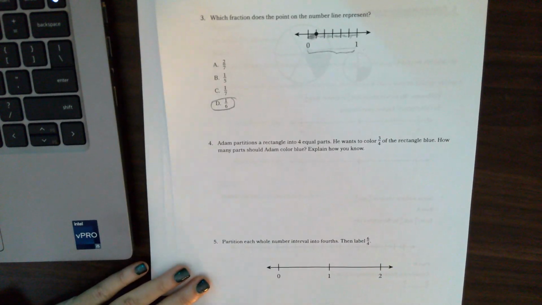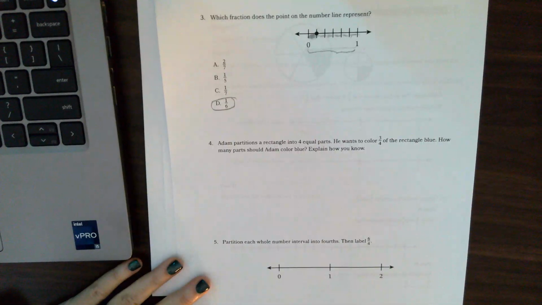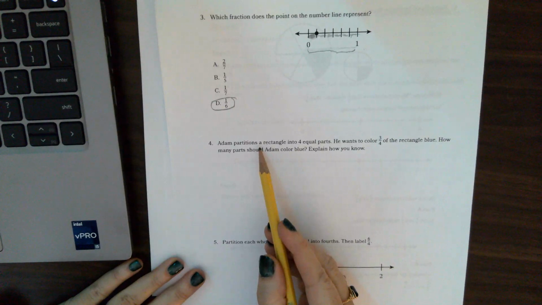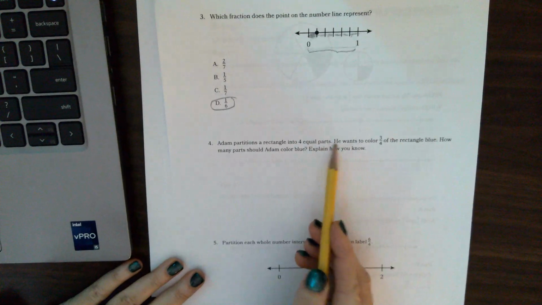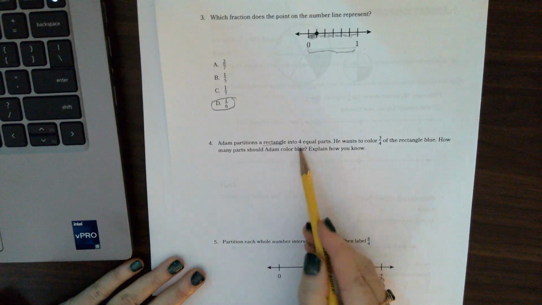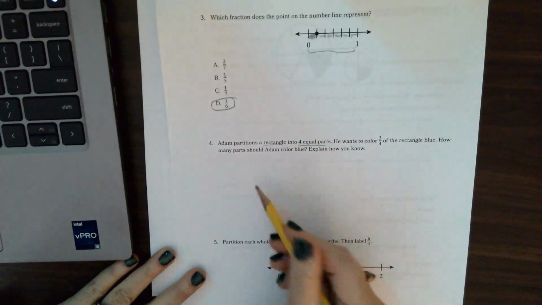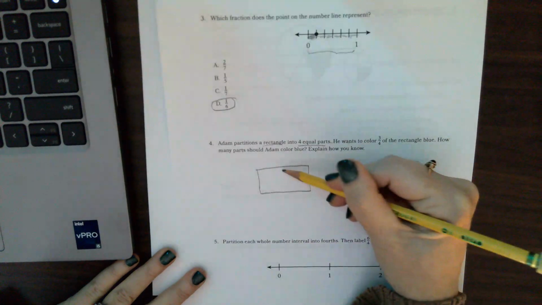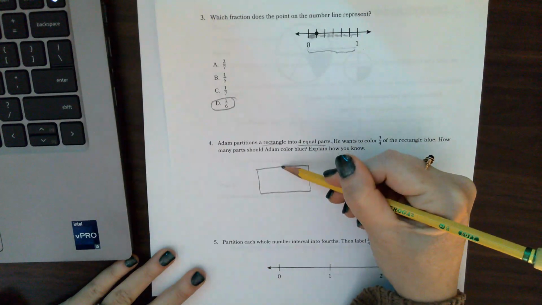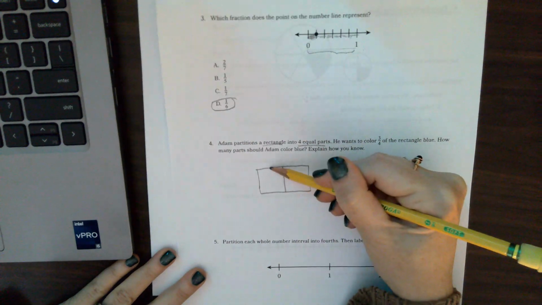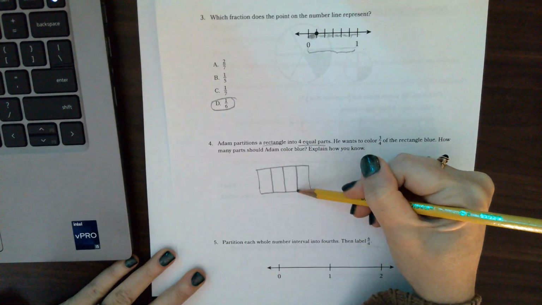Number 4, Adam partitions a rectangle into 4 equal parts. So I always encourage students to read, think about what's important, and draw. So I'm going to stop after this first sentence and think about that. Adam partitions a rectangle into 4 equal parts. So the first thing we need is a rectangle. And then 4 equal parts, we talked a lot about how to partition equally. With fourths, we're going to half, and then we're going to half those pieces again.